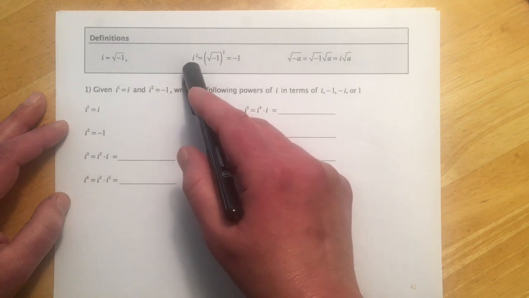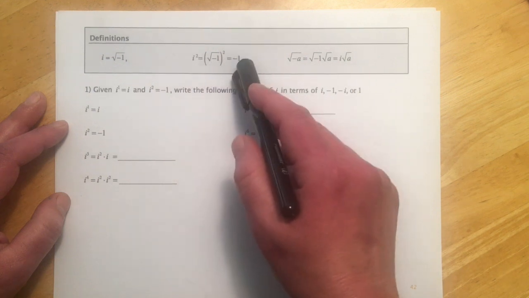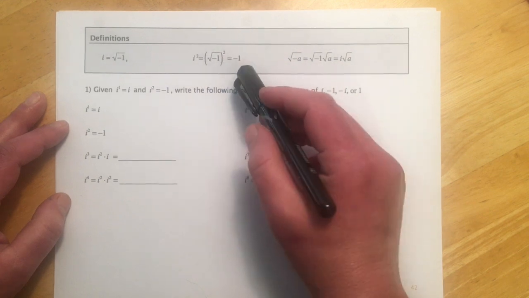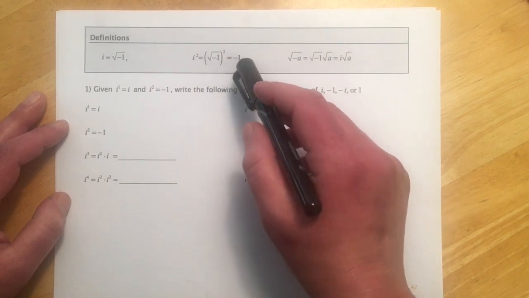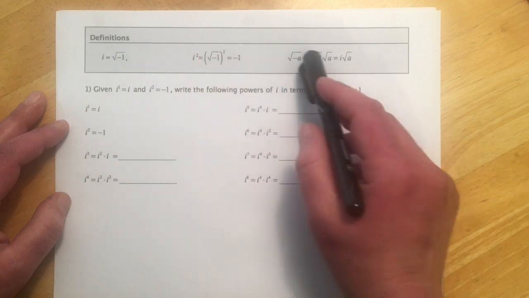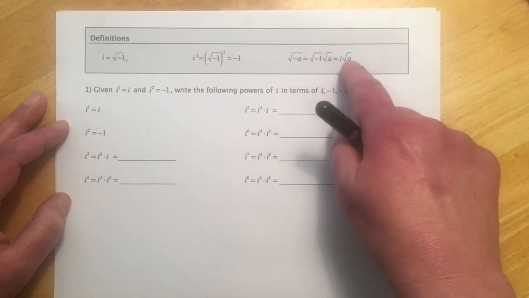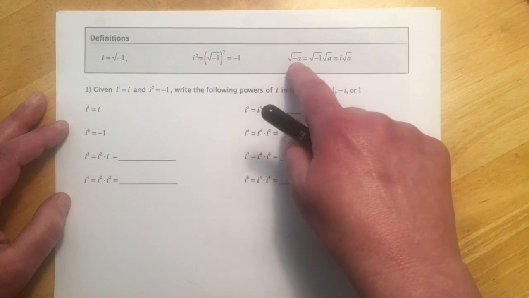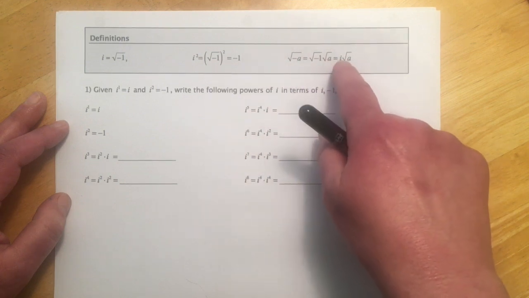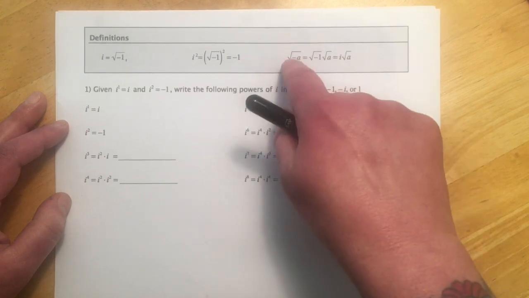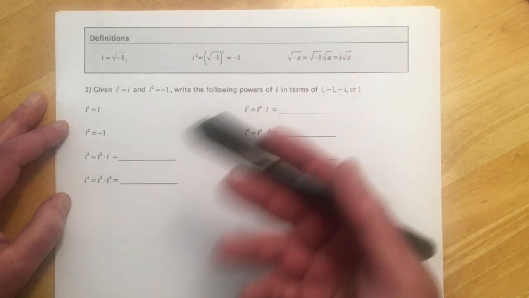i squared is a definition, so when I square this, the square undoes the root. It doesn't make this positive, and so that makes this -1. And then over here is just a little bit of notation: if I have a negative under a radical, I'm going to end up writing it as an i with a positive number under a radical. So that i is calling attention to the fact that it was imaginary.